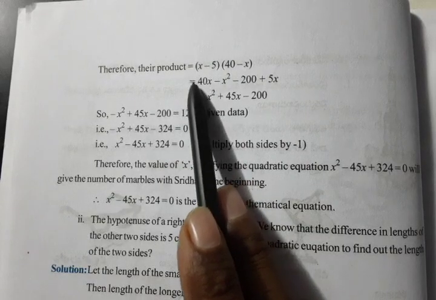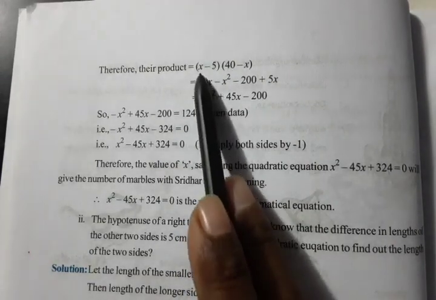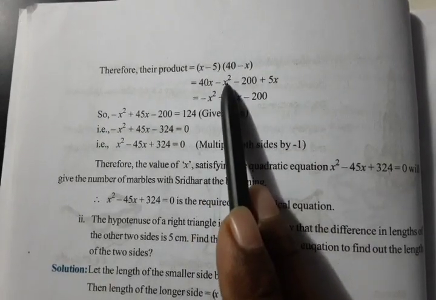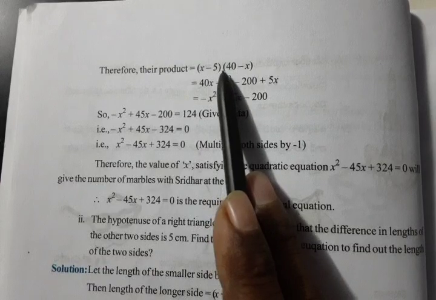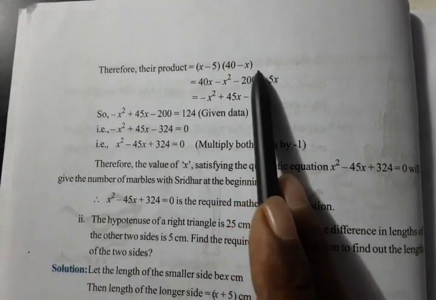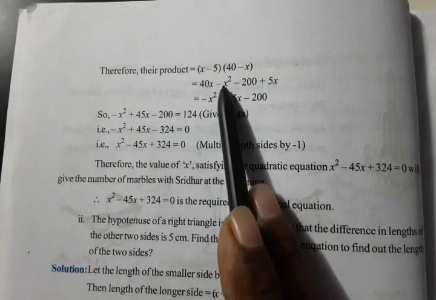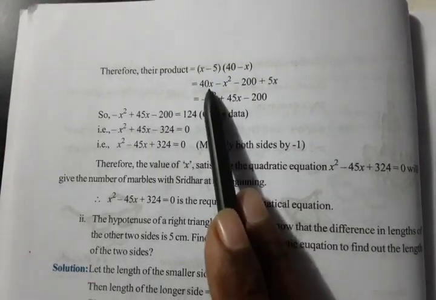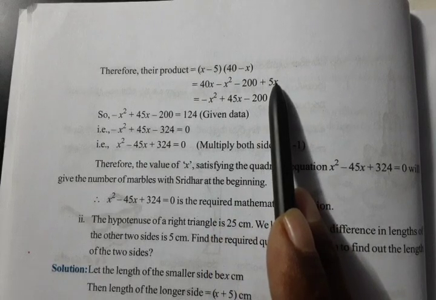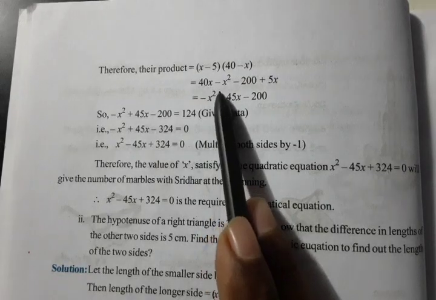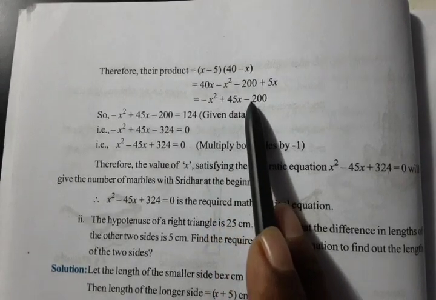Multiplying these, we will get 40x minus x into 40, 40x; x into x, minus x square; 5 into 40, 200; and 5 into x, 5x, minus into minus is plus. So minus x square, and you should write in order, plus 45x: 40x plus 5x are the like terms, so we should add these two. 45x minus 200.